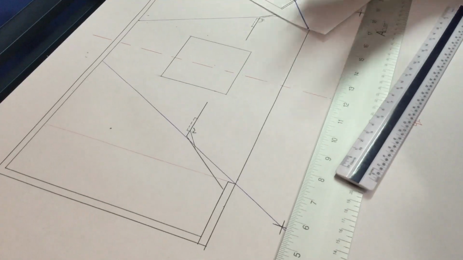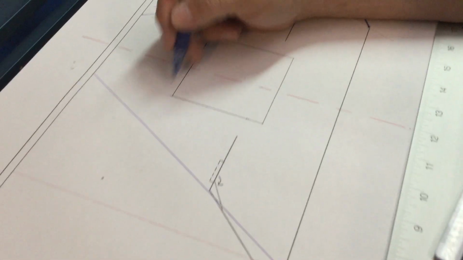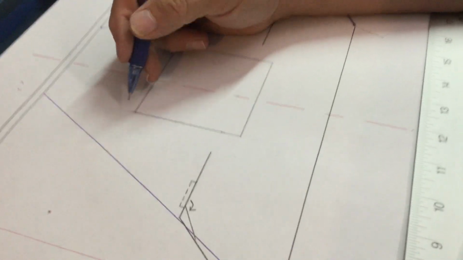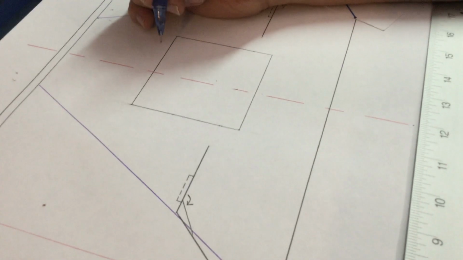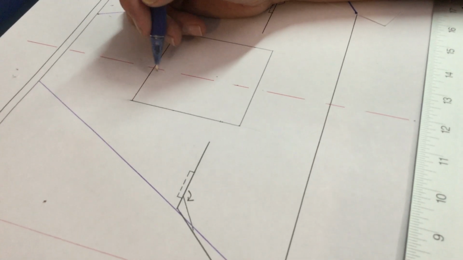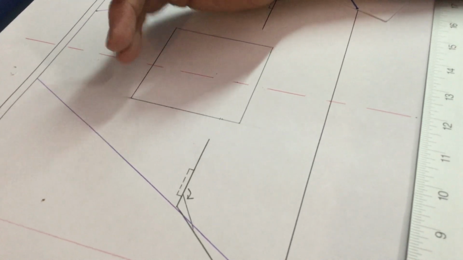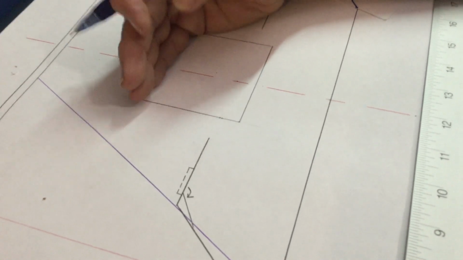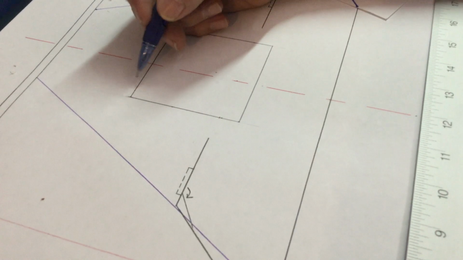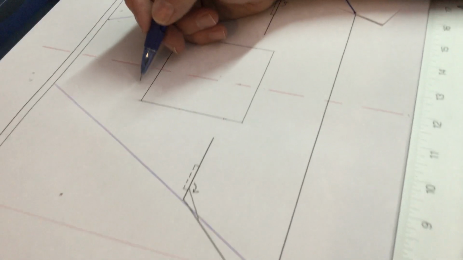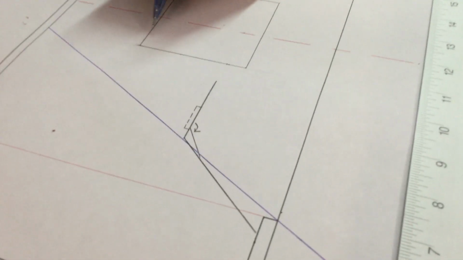Now, do I want my door right here at the back of the platform? Probably not. It's going to be easier for the actors, the performers, if there is some space for that actor to stand, so that they're not having to step up and into the set.